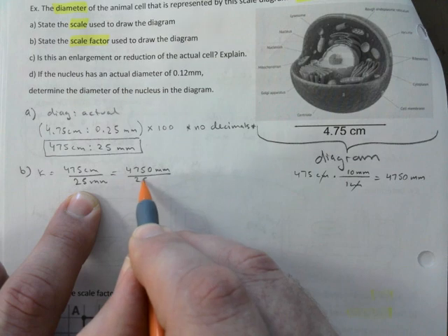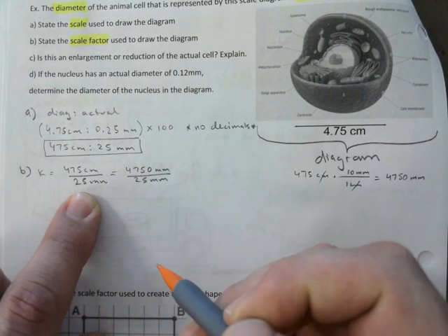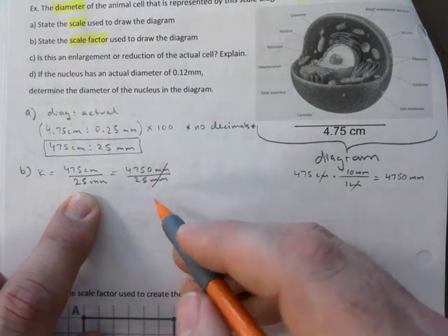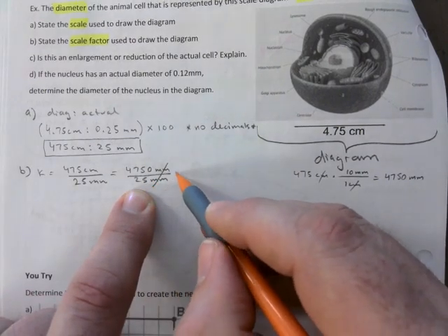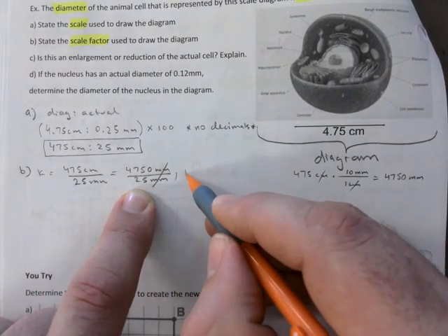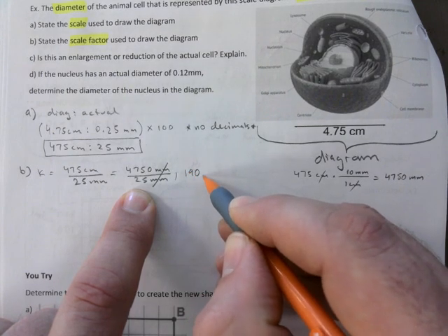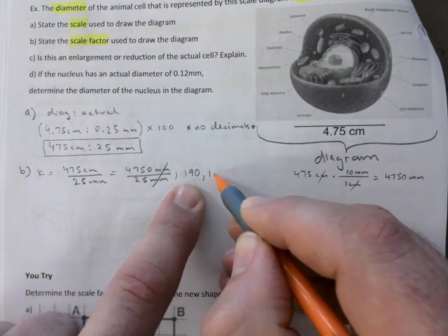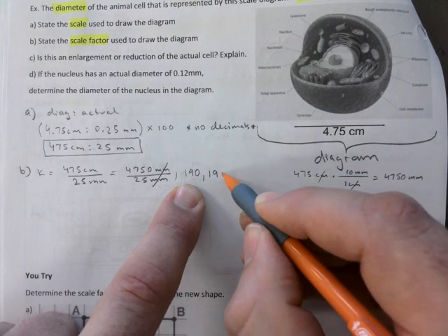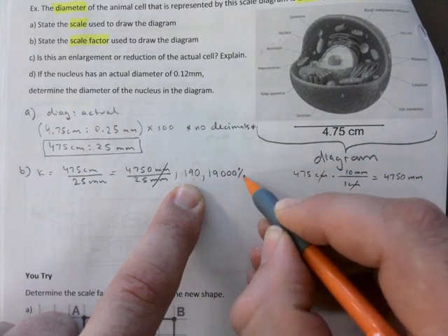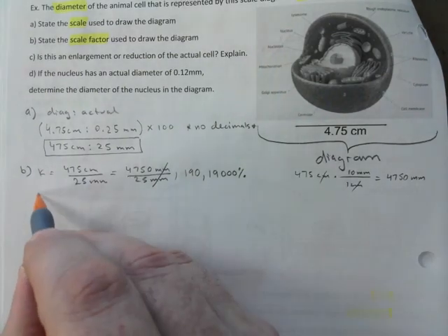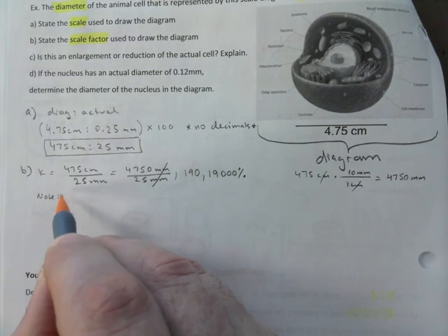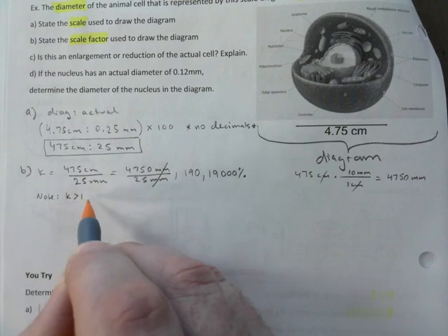millimeters over 25 millimeters. And you cancel that out. And in this case, if you divide that, it gets you exactly 190. If you multiply that by 100, you get 19,000%. Note, k is greater than 1.